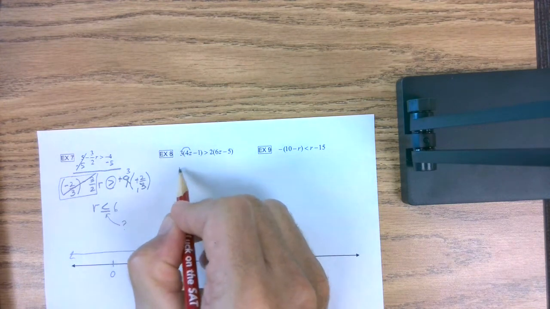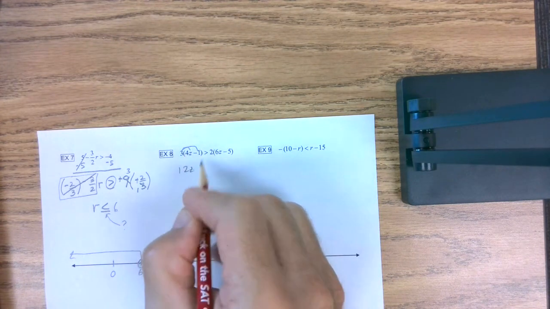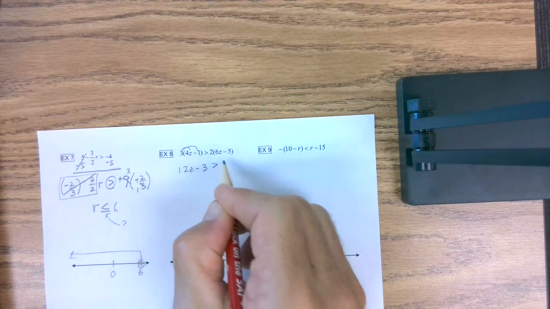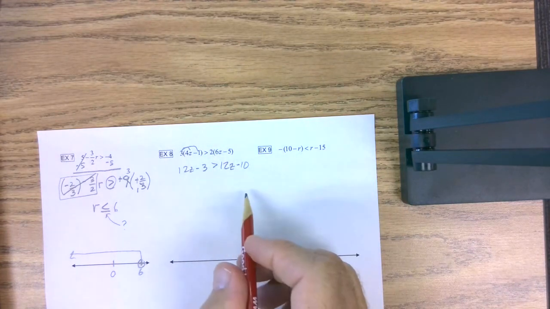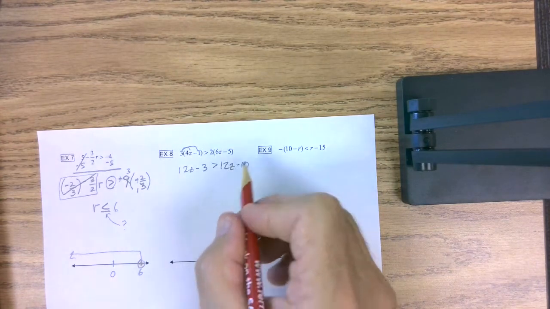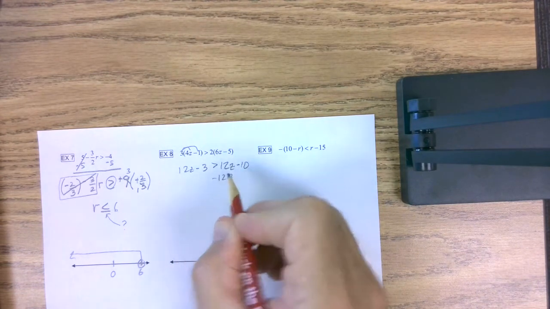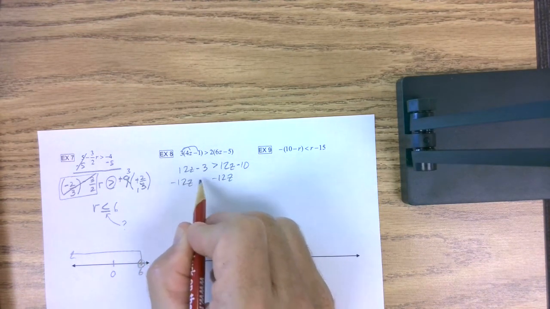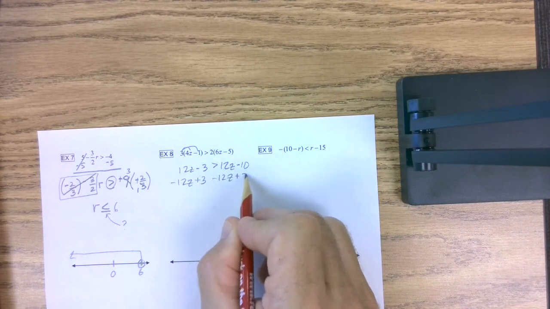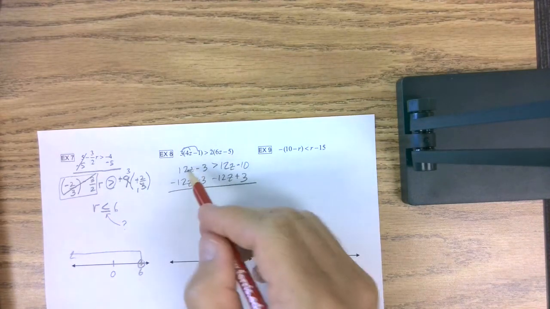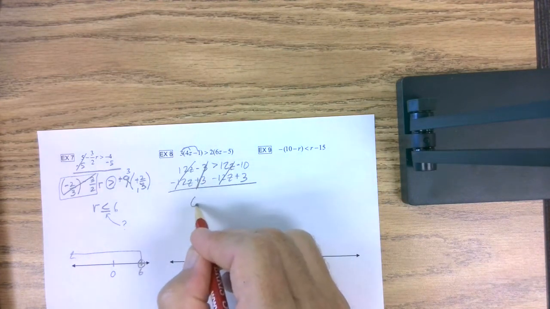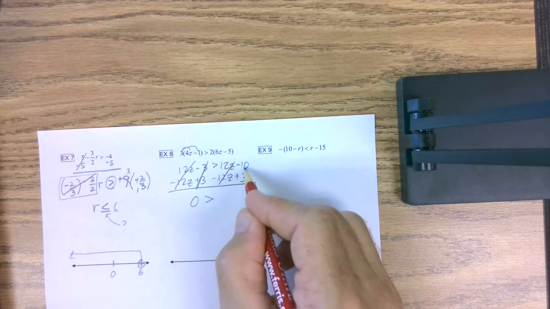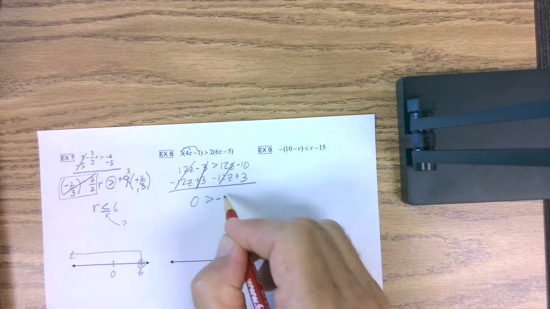2 more. 12z minus 3 is greater than 12z minus 10. This one's got a unique little flavor to it. So I'm going to subtract 12z, subtract 12z, add 3, gone, gone. This is gone. That means 0 is greater than, this is negative 7.